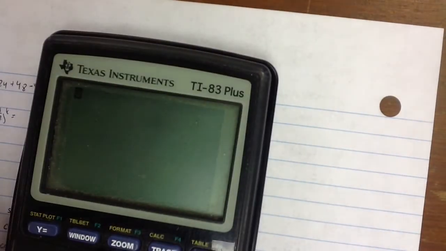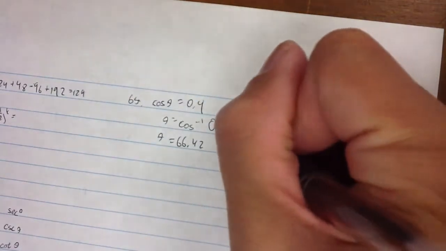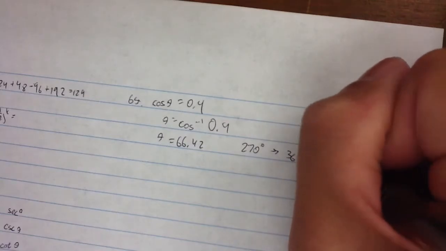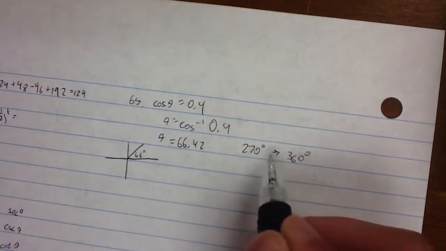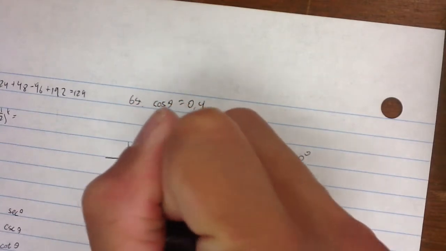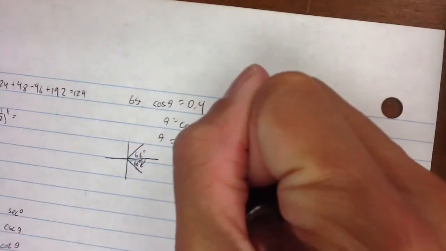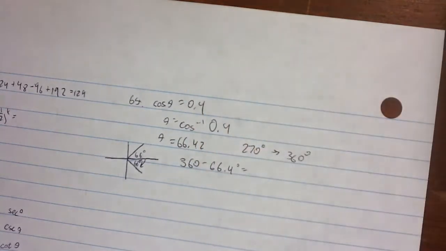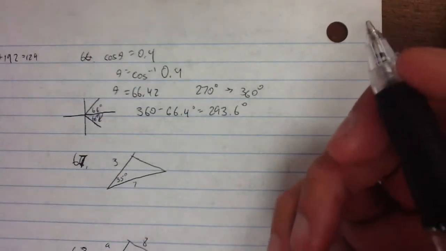For 65, if you're looking for cosine theta equals 0.4, again, you're going to do inverse cosine of 0.4, and when we do inverse cosine of 0.4, we get 66.4. However, that number is not in our interval. Our interval, they said, was from 270 degrees to 360 degrees. So if you look at your unit circle, if this is 66 degrees here, that's the angle that you think you're looking at, but since you want to be in this interval, you really want to flip that into the correct quadrant. So this would also have to be 66 degrees, or if you're talking about in a 360 degree circle, you'd subtract 66.4 degrees from 360, which gives you 293.6 degrees.